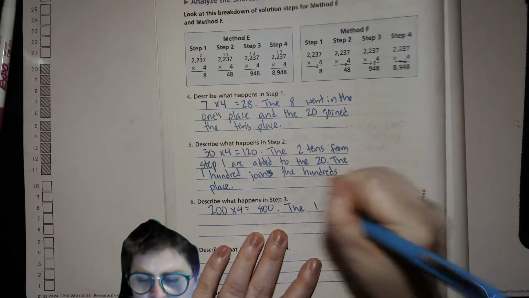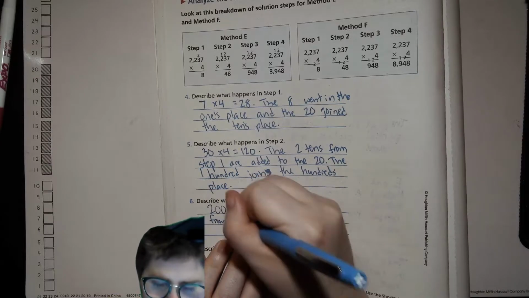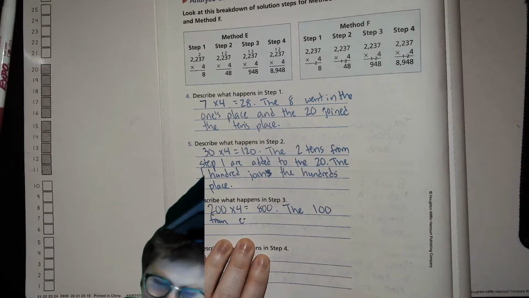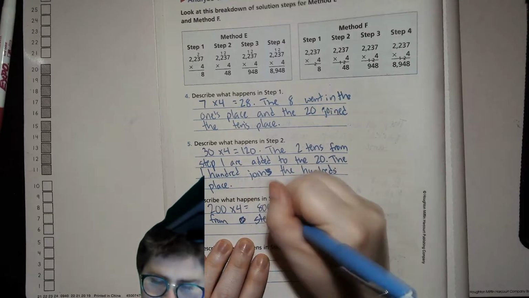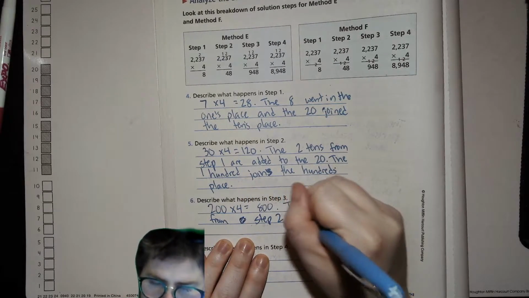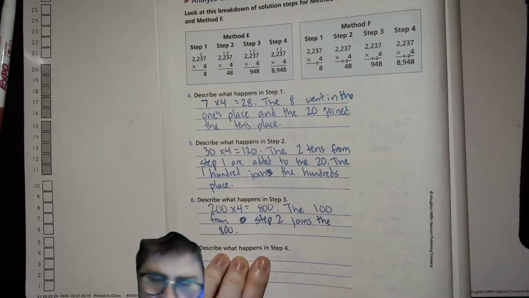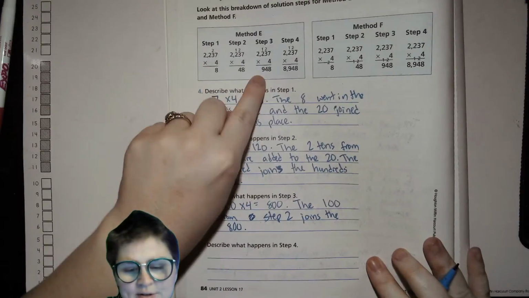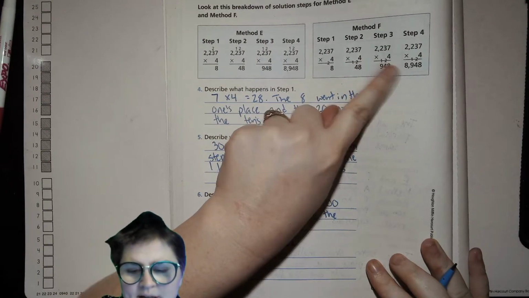The 100 from step 2 joins the 800. Okay, so then we have 900 there. Same thing over here, it's just down below, right?